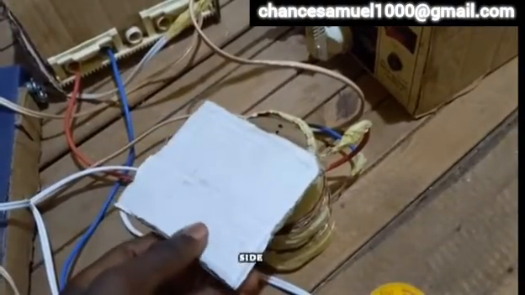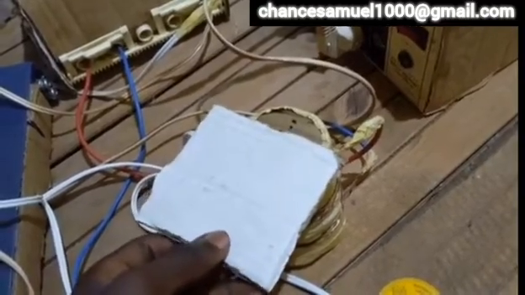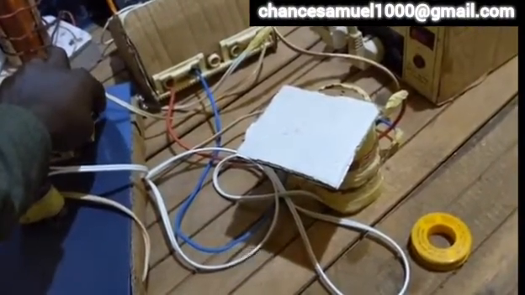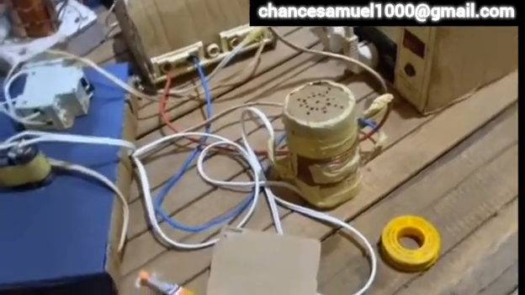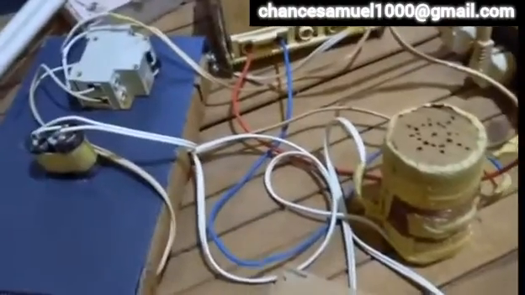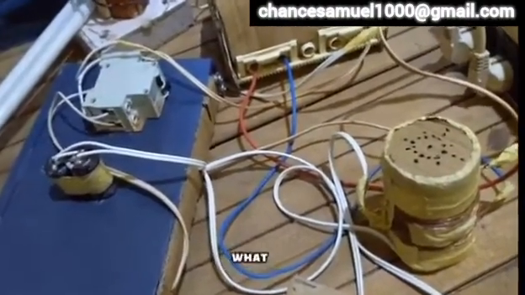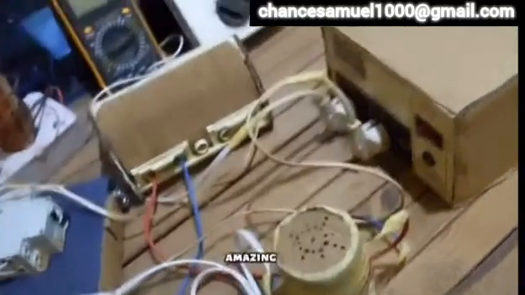I have to put it on the side to help it show the effect very quickly. Let me see what we got. I'm going to turn on the ultrasonic sound. This is what happens. So that is what I got. Maybe tell me in the comments what you think about this, but this is amazing, to be honest with you.